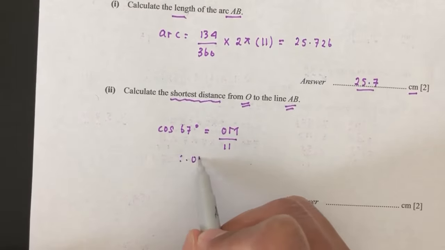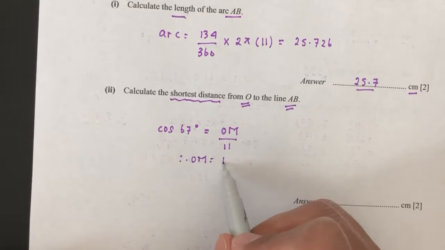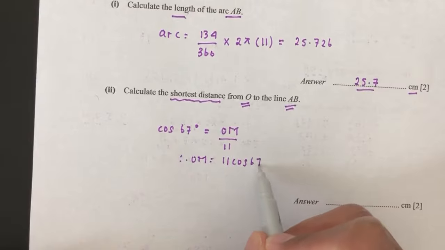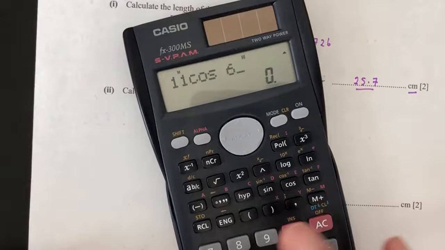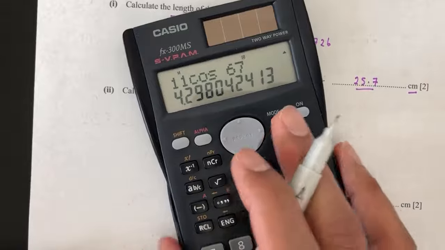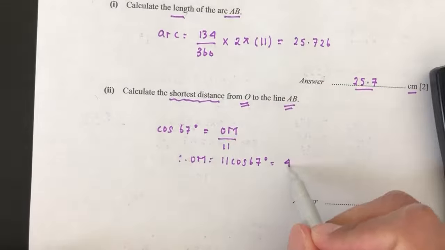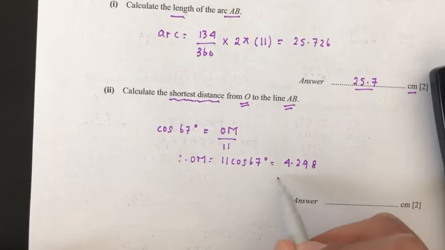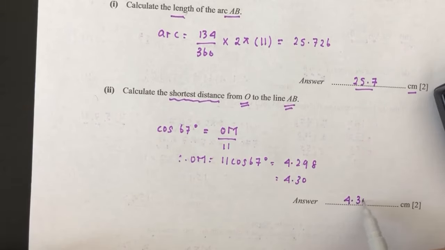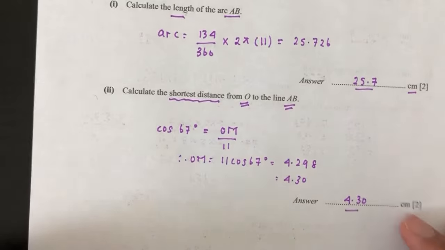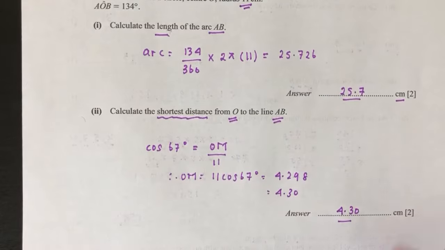So OM is equal to 11 cos 67. So 11 cos 67, that will be 4.2298. That is 4.30. That is your part 2.